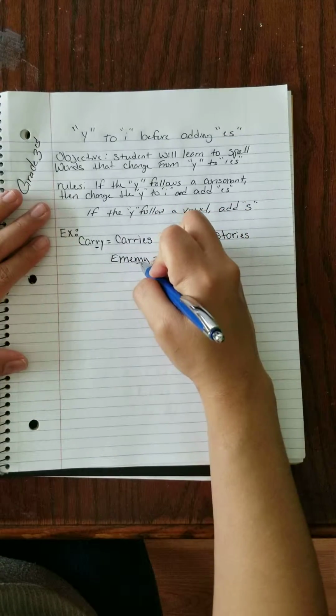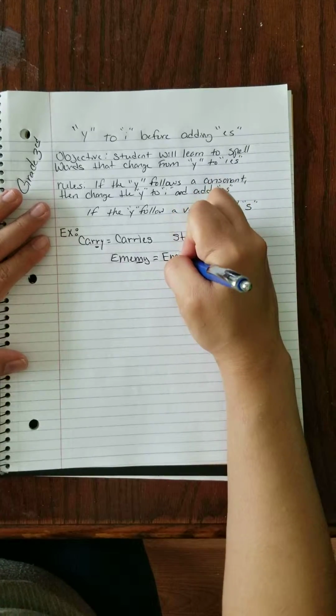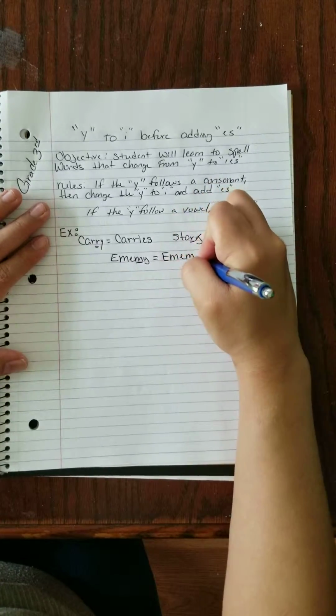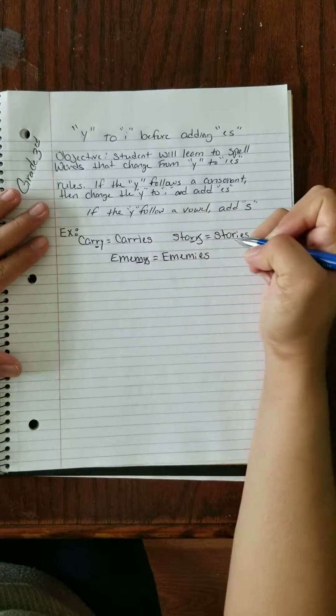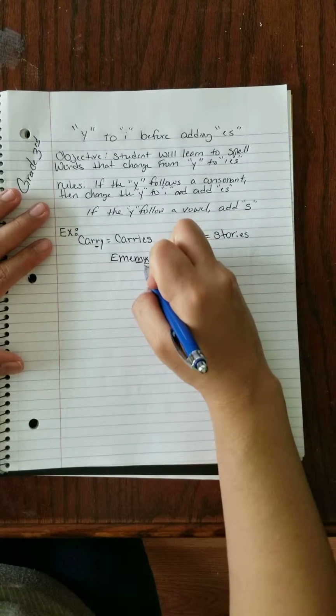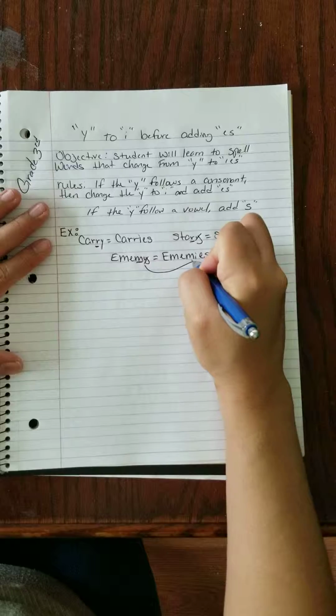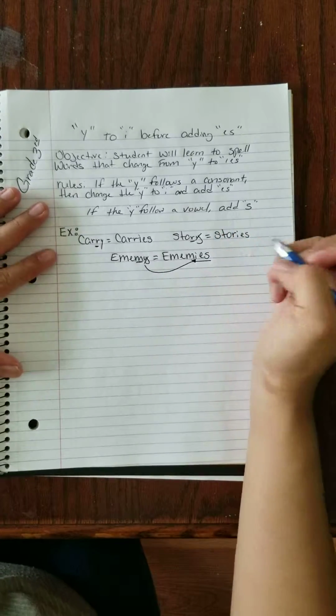Now, since there's a consonant, we're going to put EM, change the Y to an IES. So every time when there's a consonant, you're going to change the Y to an I and then add ES.